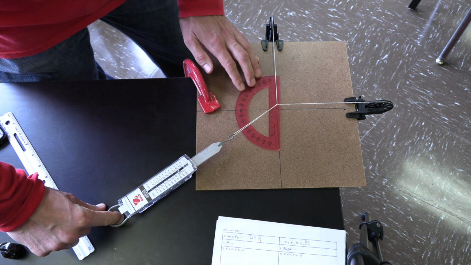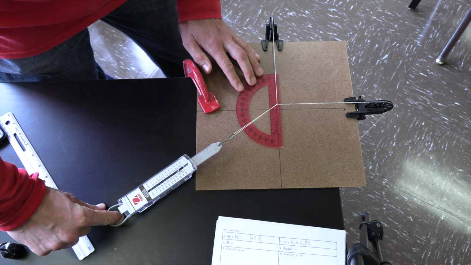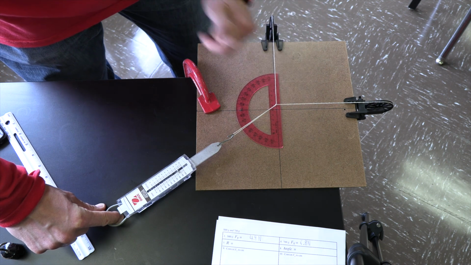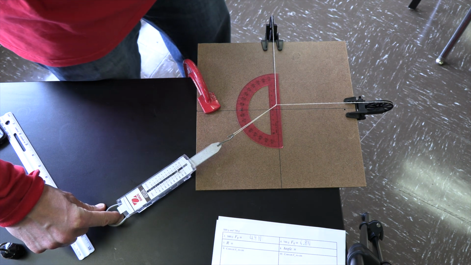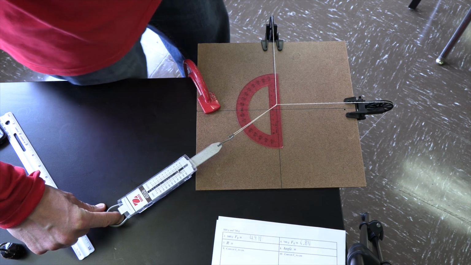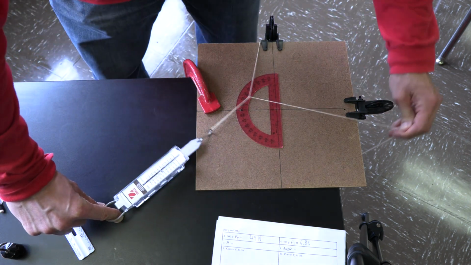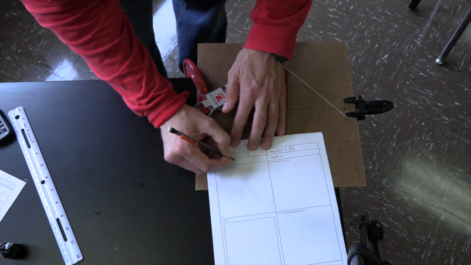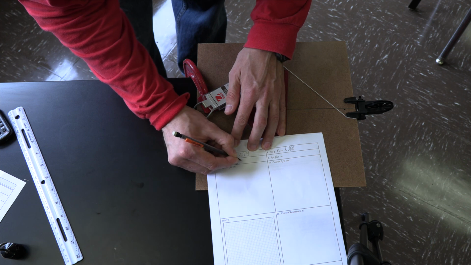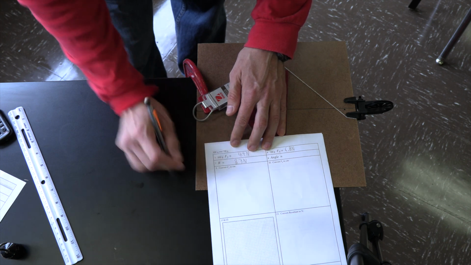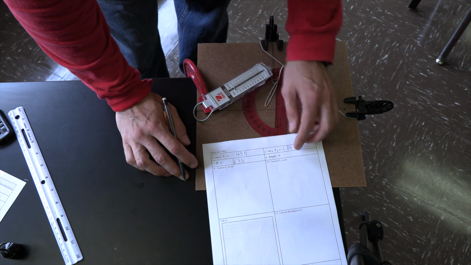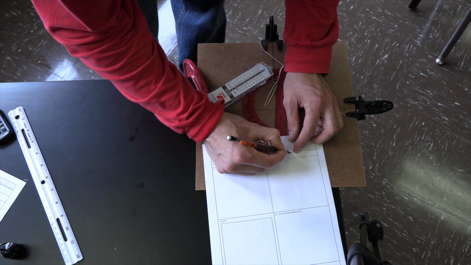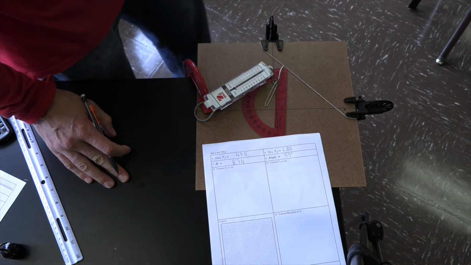The angle, again, I put my protractor here. Counting over from this axis here, I get about 55 degrees. 8.3 newtons, 55 degrees. So I'll jot those down. 8.3 newtons is the resultant. Again, newtons, and 55 degrees. We need that little degree symbol, otherwise we lose a point.